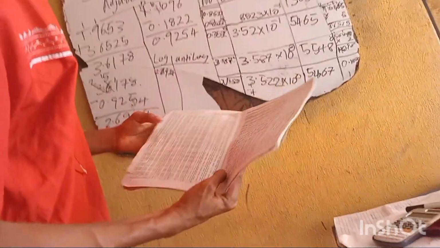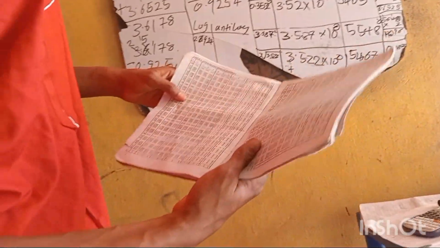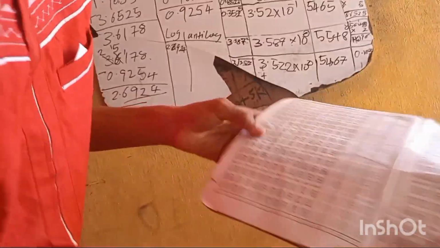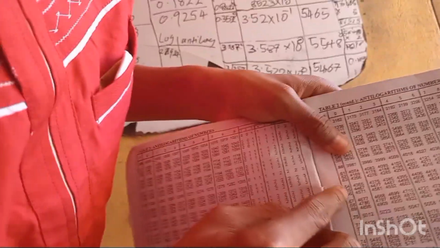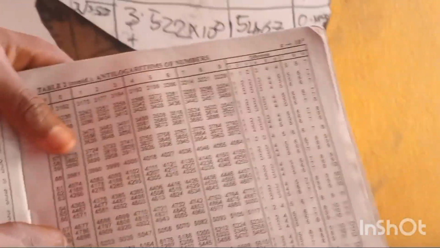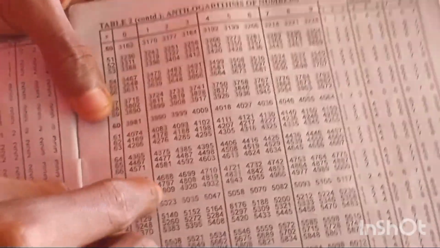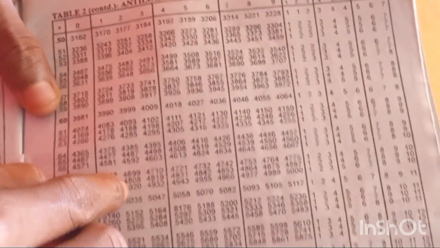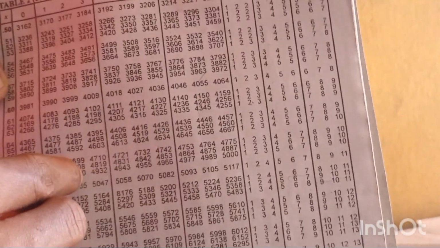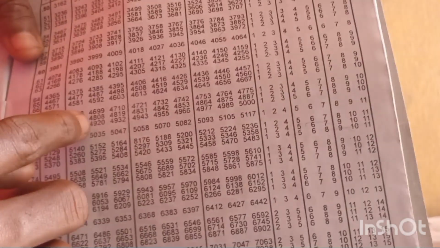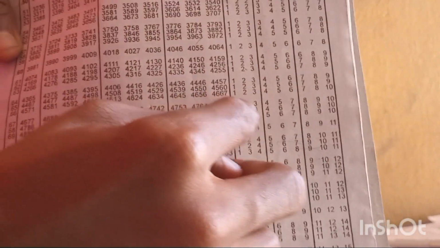Look for 0.69 under 2, at the 4. 0.69 is around here. Under 2 is 4920. Difference 4 is plus 5. 4920 plus 5 is 4925.